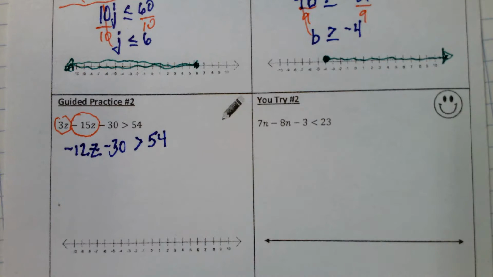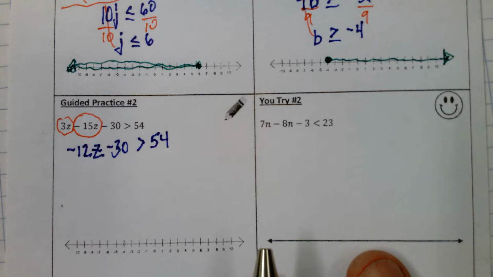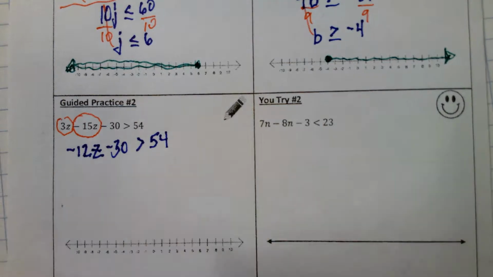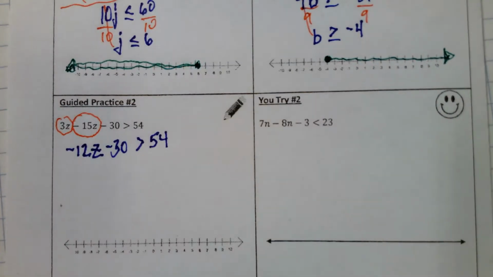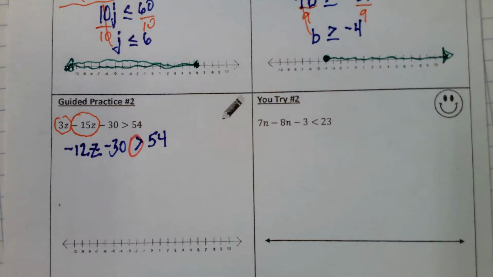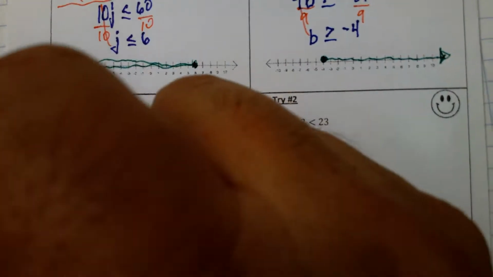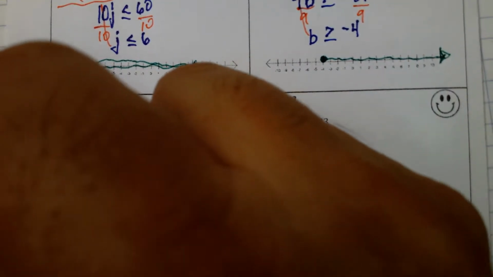Yes. Negative 12, right? This is a good point to circle the sign. Let's figure this out. We're going to, at some point, get rid of the 30. That goes first, plus 30.